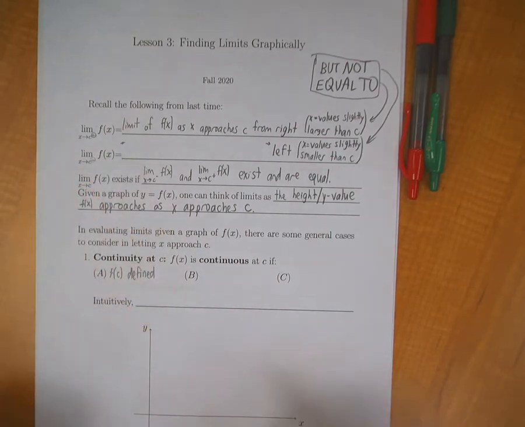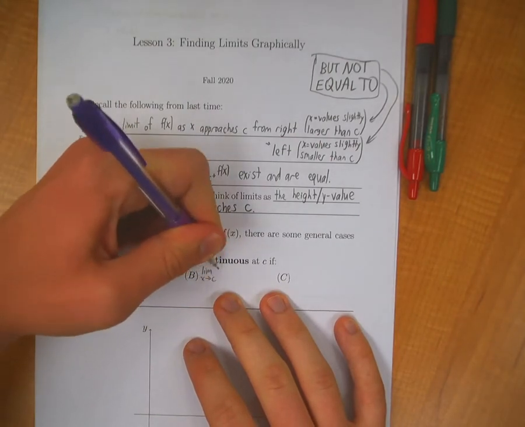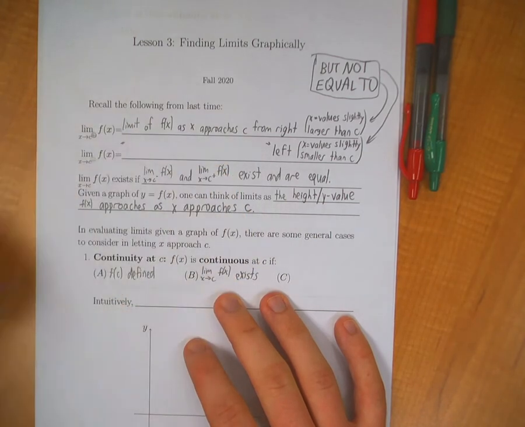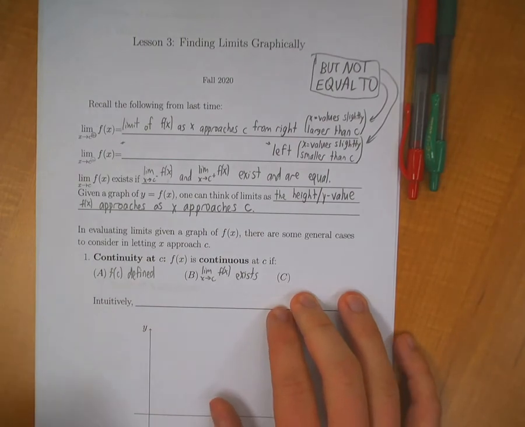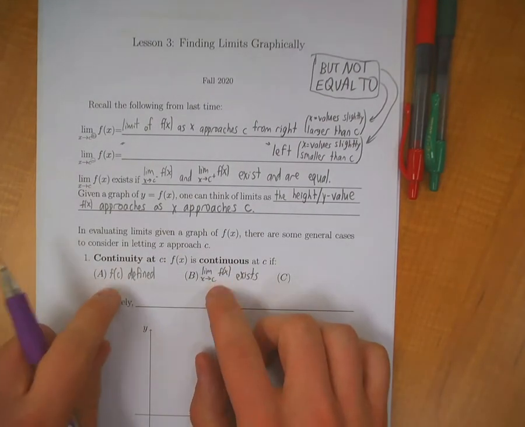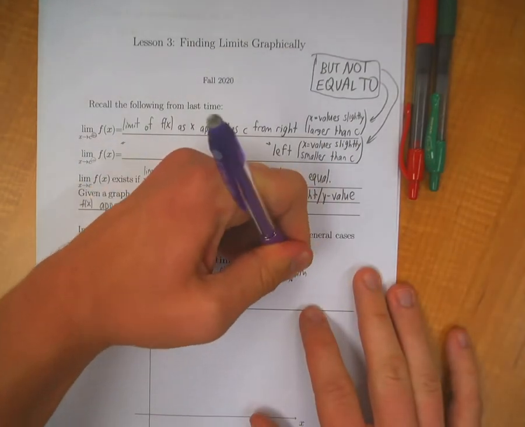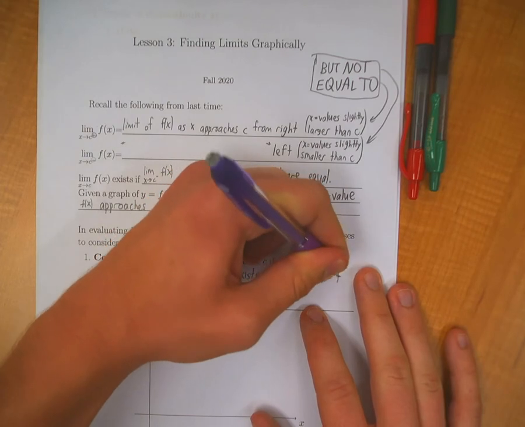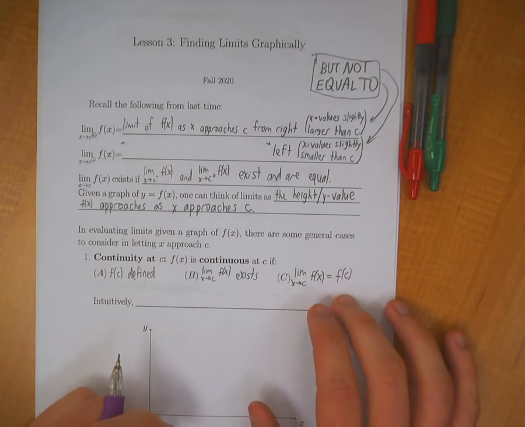B, the two-sided limit, the limit as x approaches c of f of x, has to exist. And C, perhaps most importantly, these two expressions have to be the same. The limit as x approaches c of f of x has to equal f of c. So these two things have to be agreeing with each other.